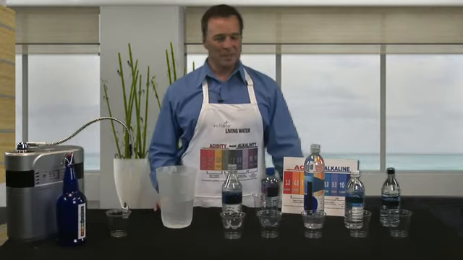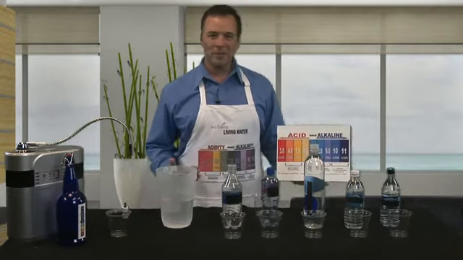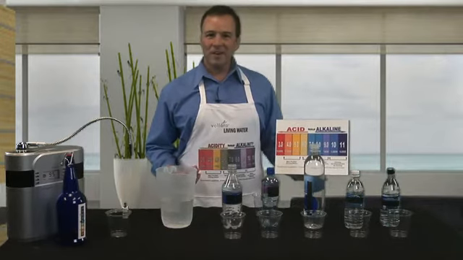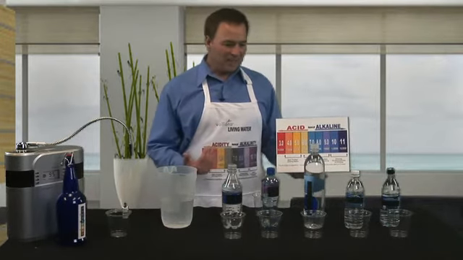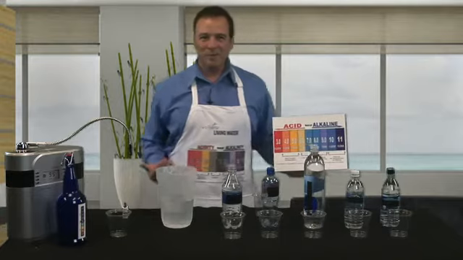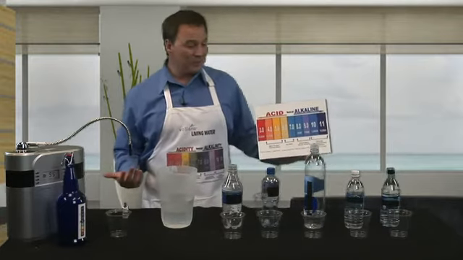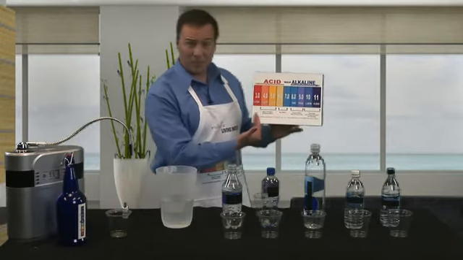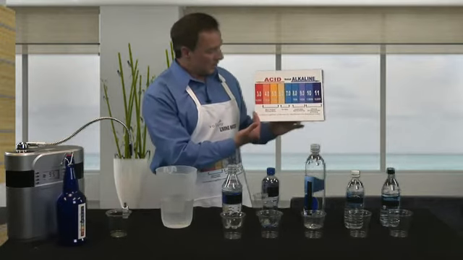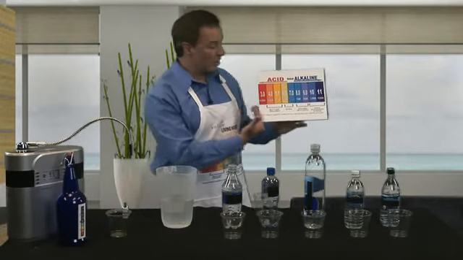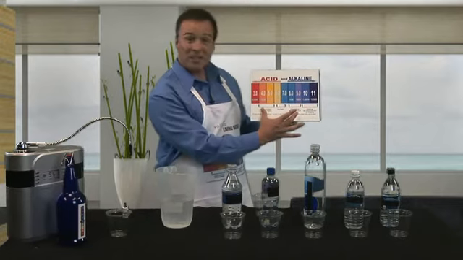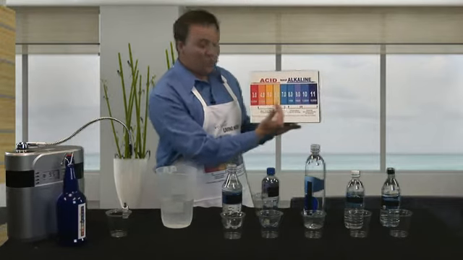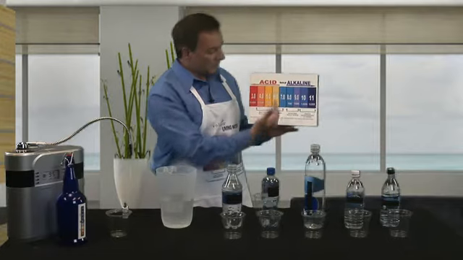Hi, I'm Carl Thompson, and we're going to conduct a really quick water demonstration to identify the alkalinity contained in these popular beverages that we drink every day, that we feed our families. What I have in my hand here is a pH scale. It actually goes from 0 to 14. What we have represented here is 3 to 11 on the pH scale.